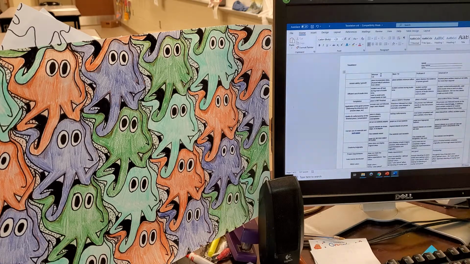So that's kind of a little gift, but essentially what that means is if you turn in a tessellation that's even remotely finished, the lowest grade you can get is a 50. That's a whole lot better than a 0 in anybody's book. So just getting it done and getting it turned in is kind of a little bonus. So let's get started. The very first category is artistic ability and growth.